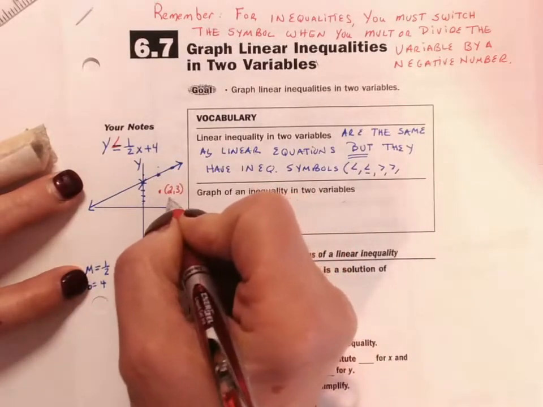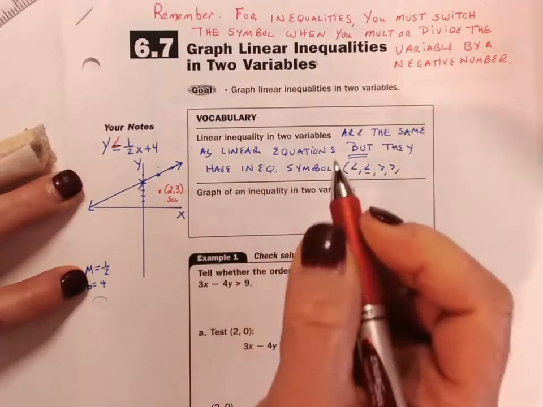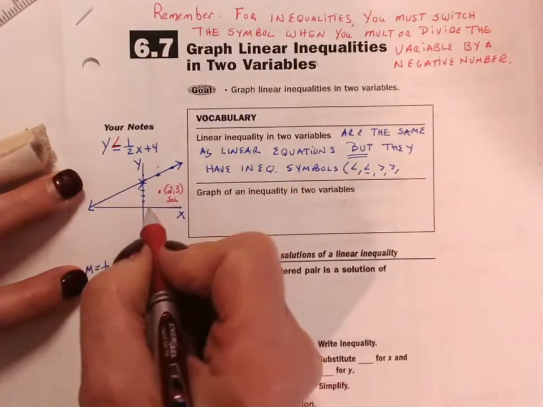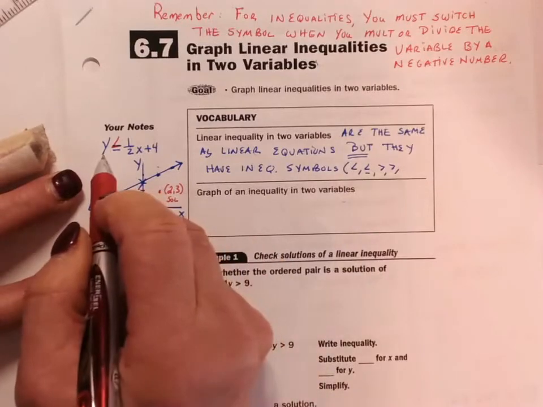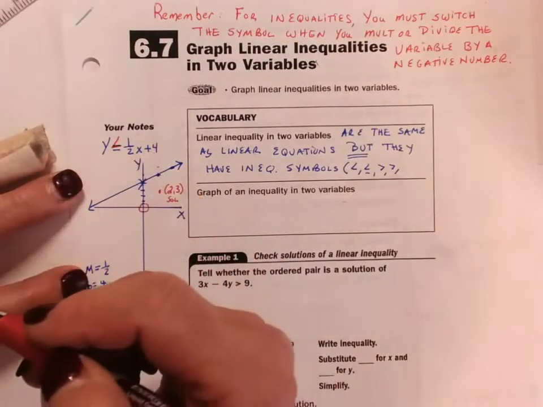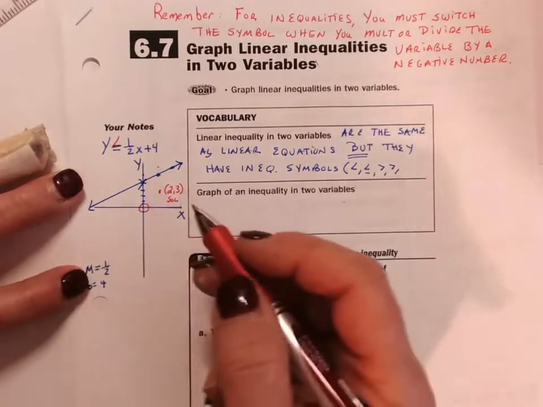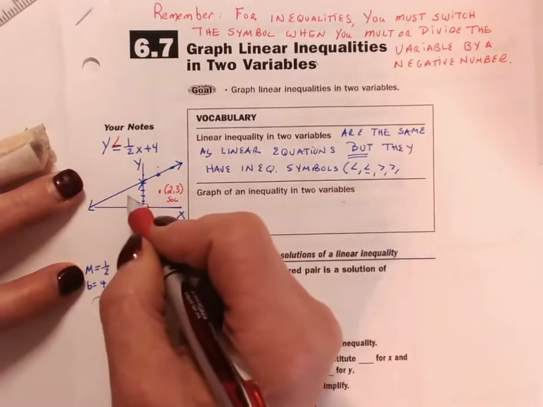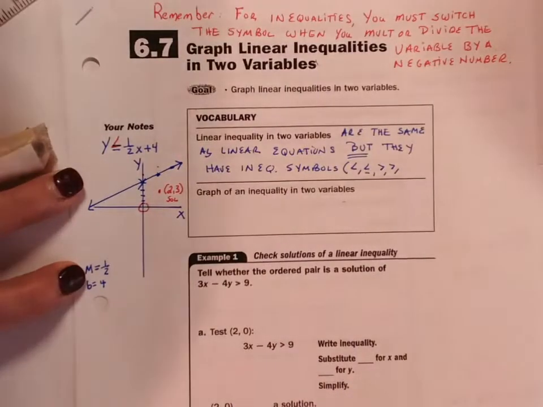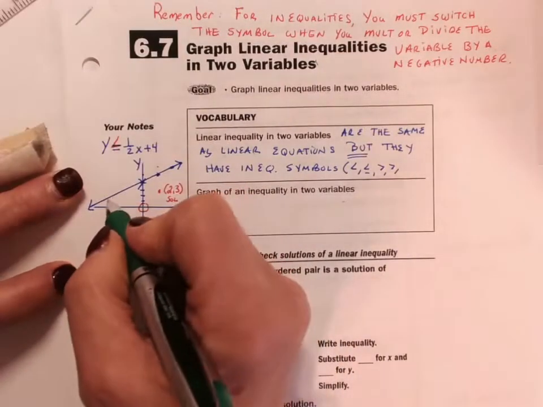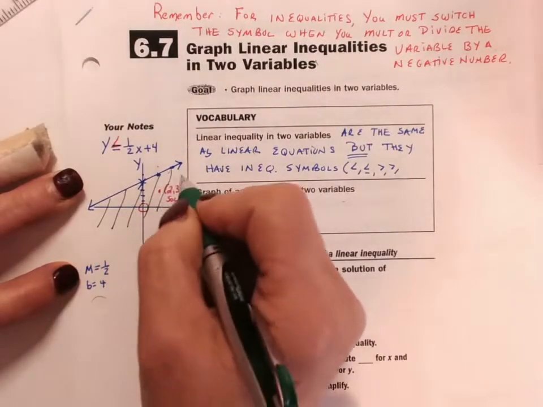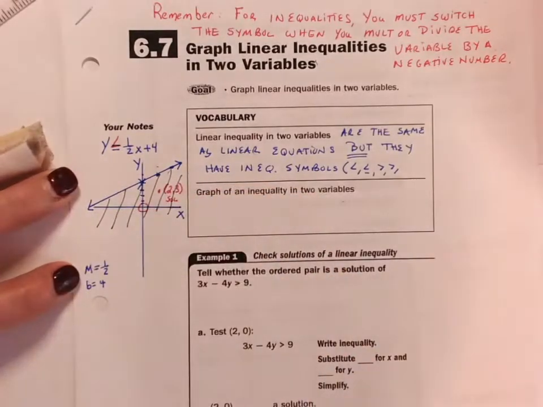This is a solution. If we plugged in the origin 0, 0, 0 is less than 4. That's the origin. So that means that our solutions are all the solutions that are below this line.